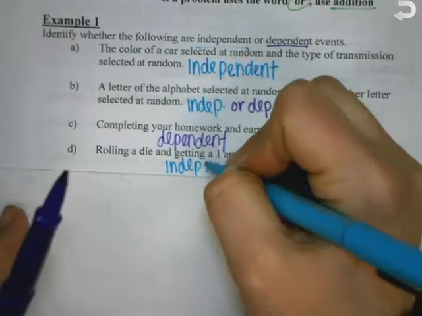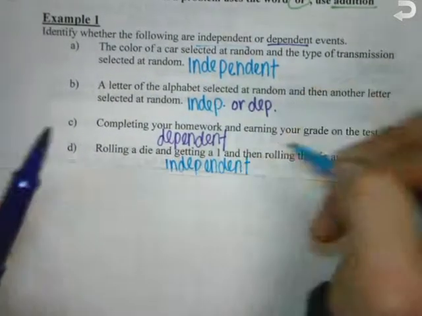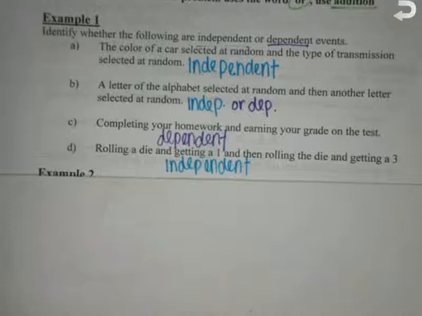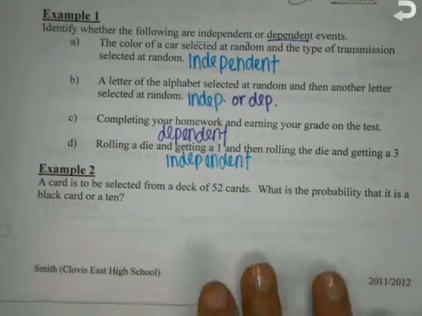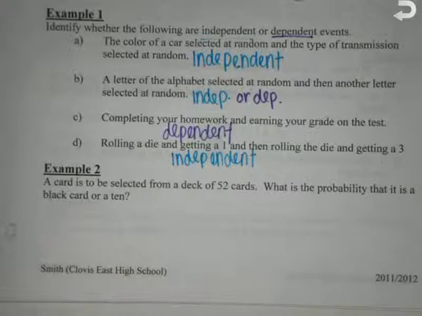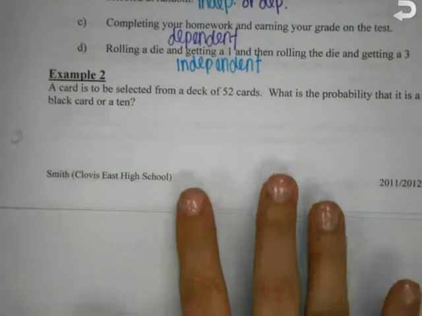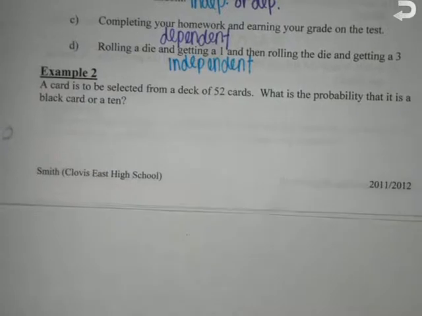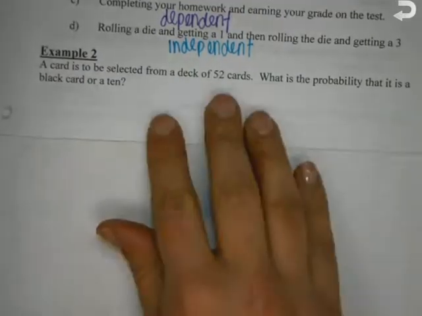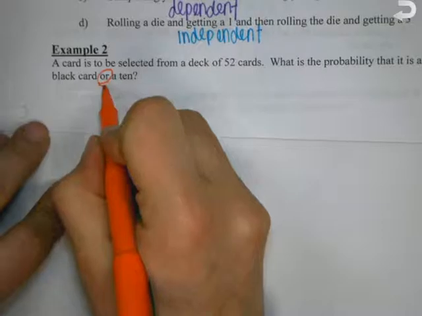Not too bad, right? Okay, so example 2. A card is to be selected from a deck of 52 cards. What is the probability that it is a black card or a 10? What do we need to do here? What's the word, or and? Or. So am I going to be adding or subtracting? We're going to be adding.